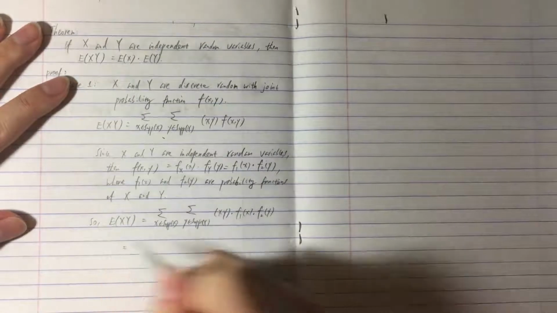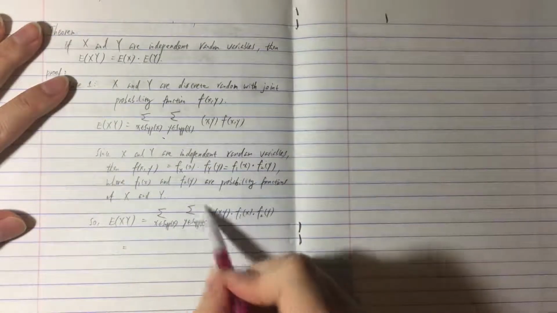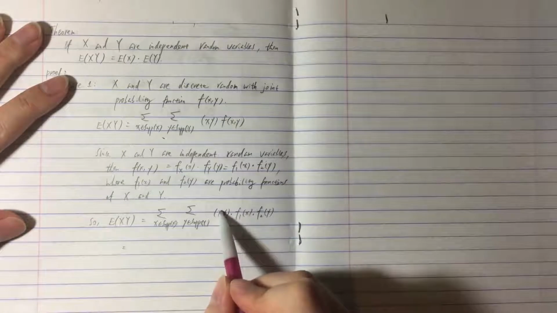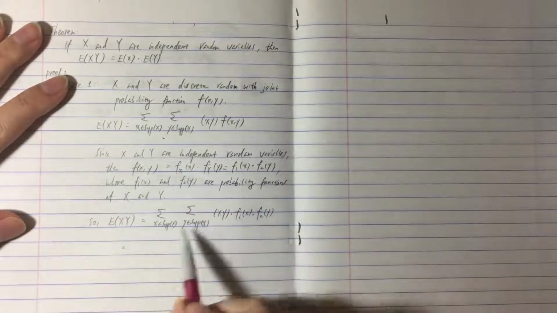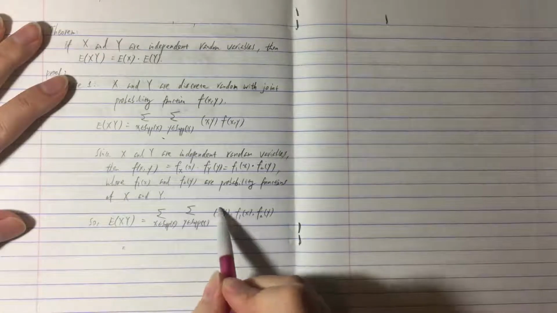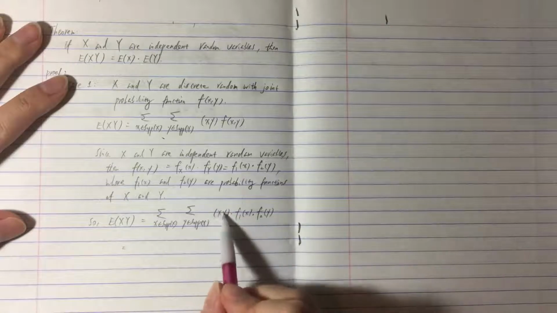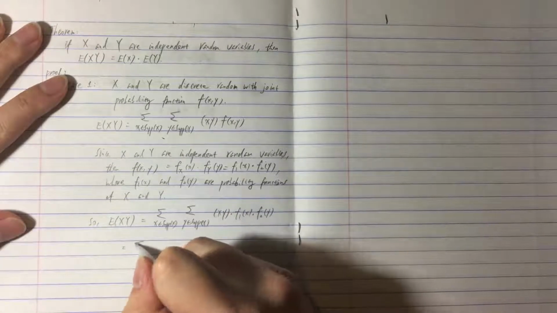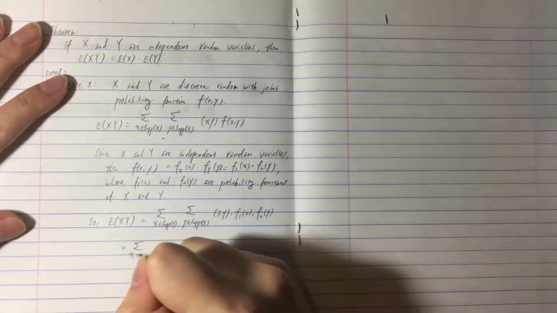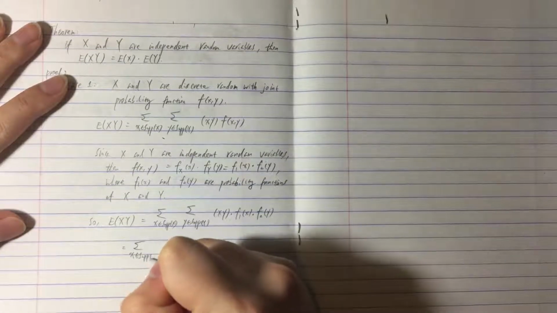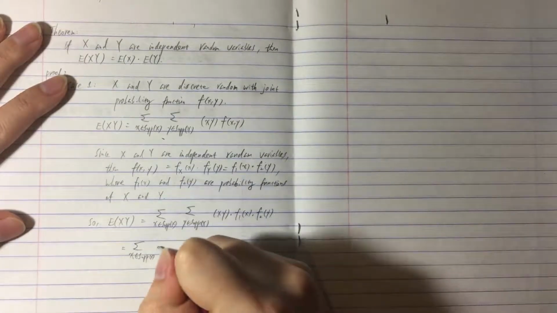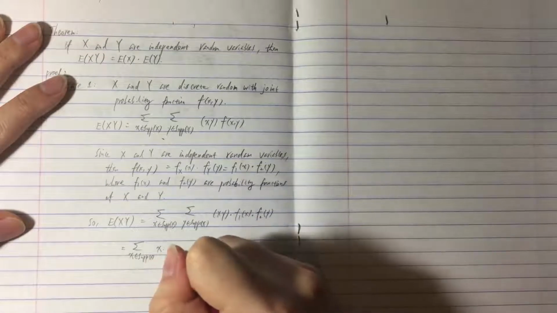That can be written as follows. For the sum over y, I treat x as constant, so I can pull out the function of x. So write it as the sum over x belonging to the support of X, and I pull out f1 of x.